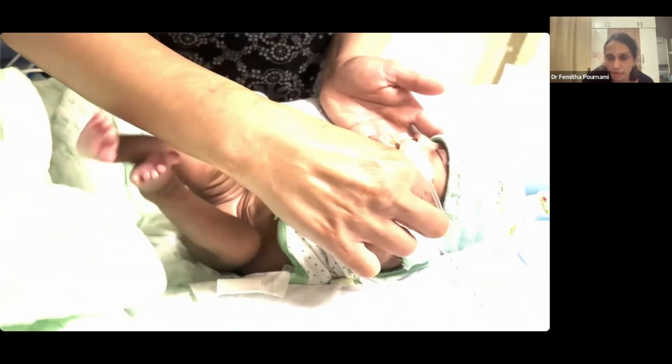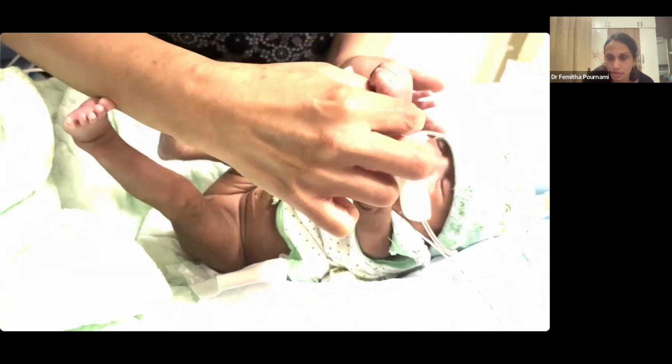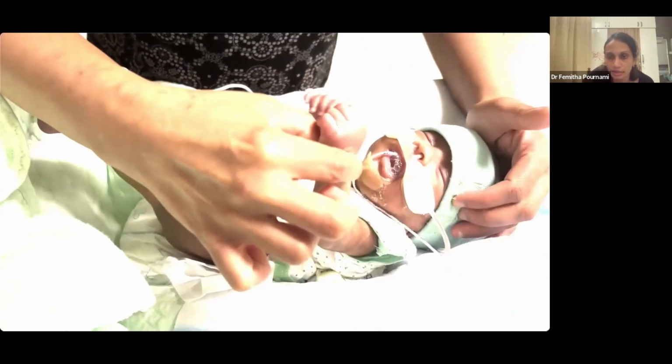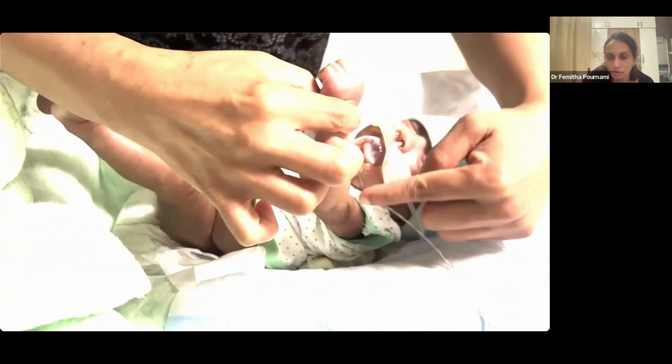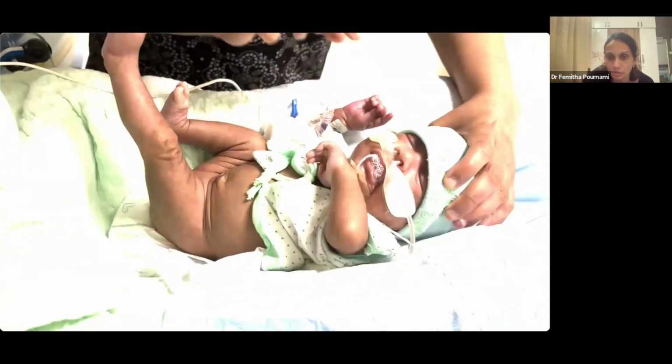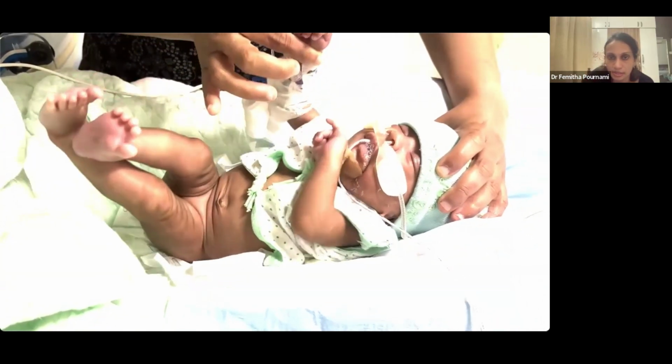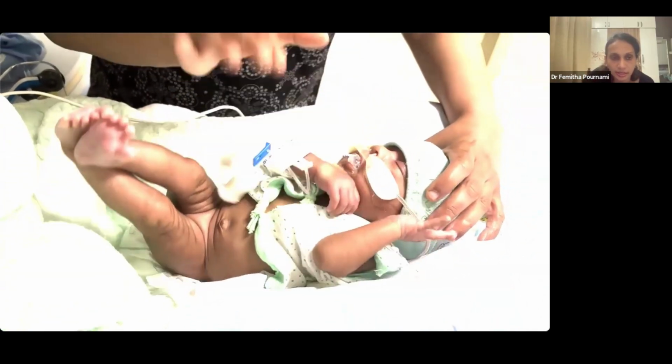Now, this is arm traction. You hold the wrist. You do it one at a time, unlike recoil. Hold the wrist and try to extend. You look at the angle in the elbow when the shoulder goes up. That side is not ideal because the cannula is there, but I still did it. Now we'll see leg traction.